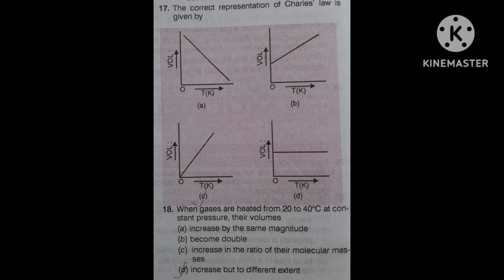Now you have to tell the correct representation of Charles' law. Just think, you can answer it very quickly.